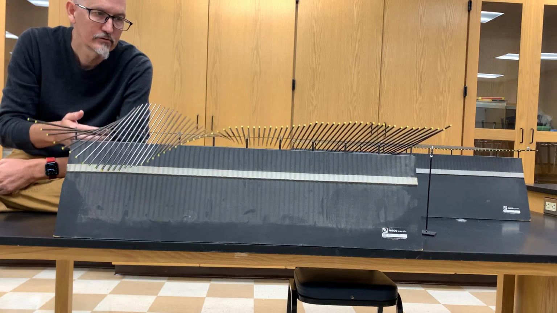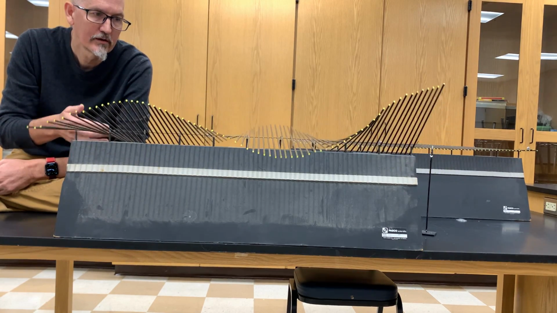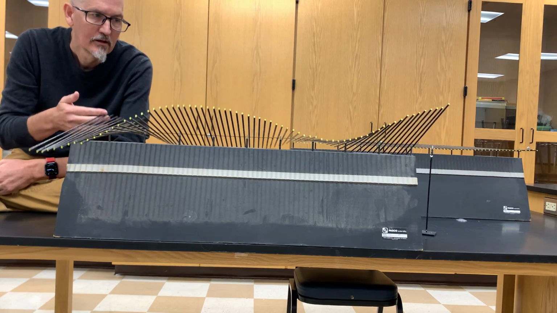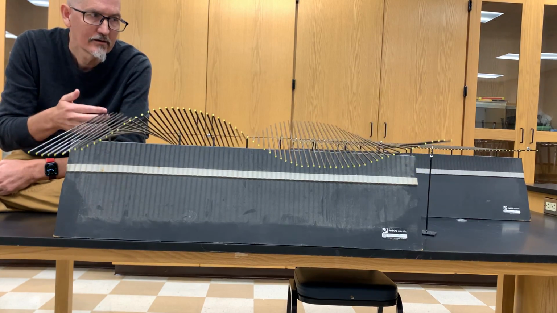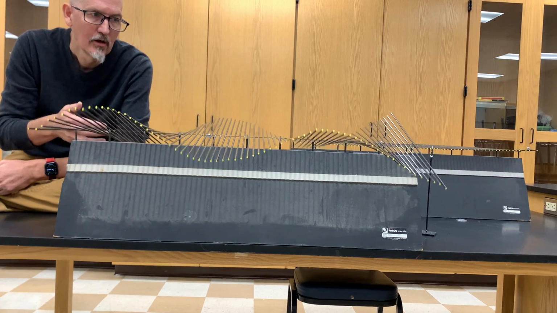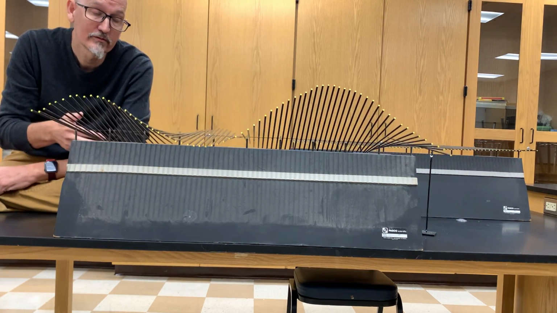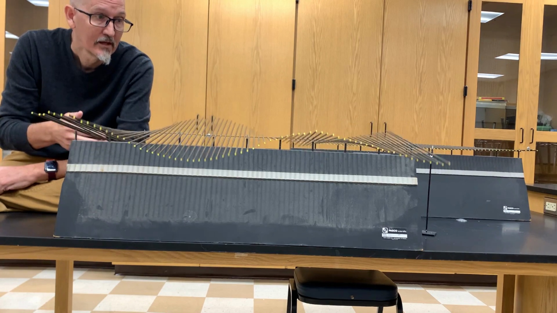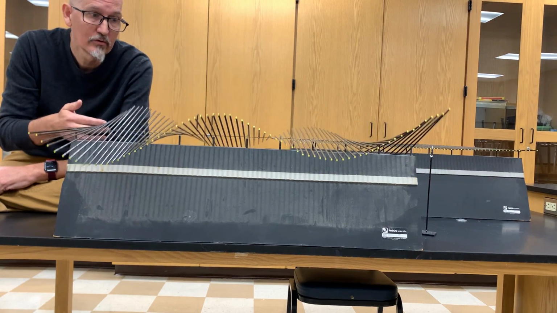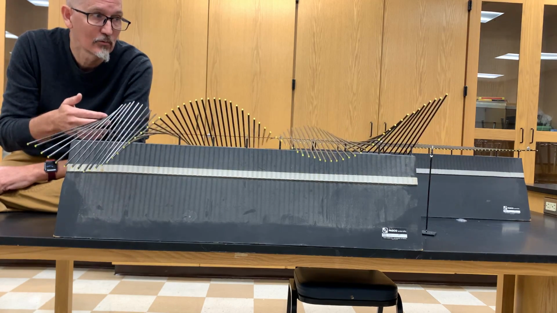If I do it at a slower frequency, I can find the right frequency that works here, and I get a bigger wavelength. If I do it at a faster frequency, I'm going to get a smaller wavelength. But notice what appears at the end when I am making a standing wave here.